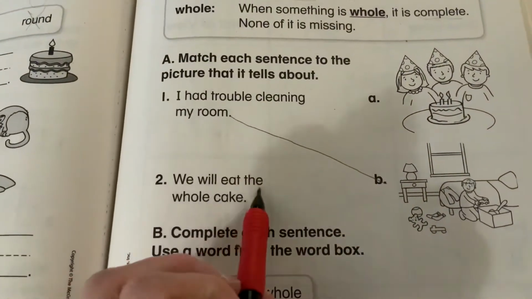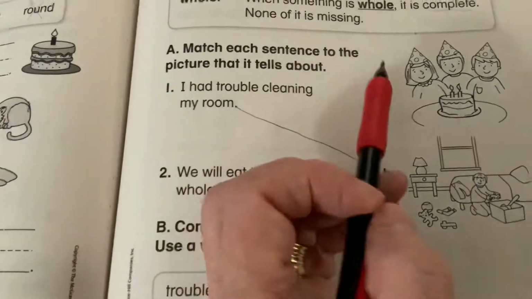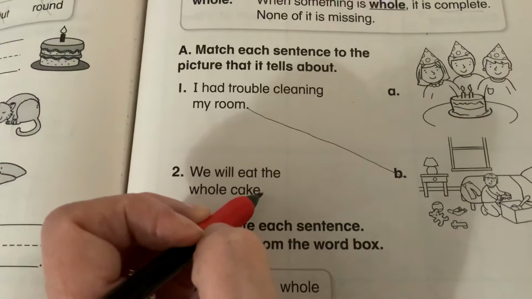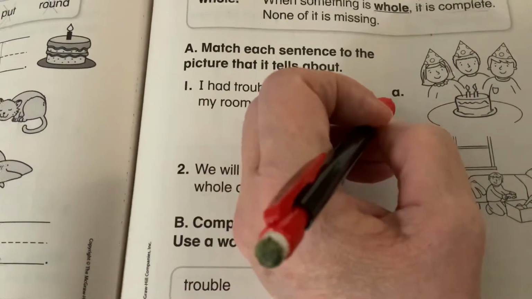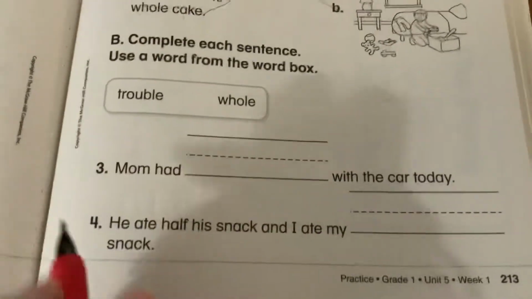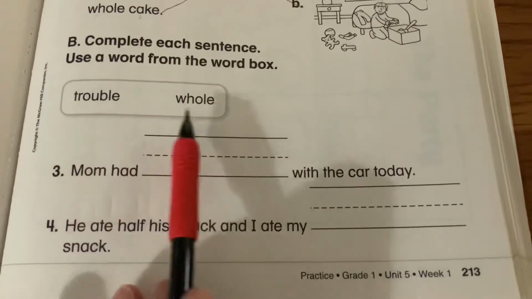We will eat the whole cake. Okay, where are they eating a cake? Up here. And are they going to leave any cake for anybody else? Doesn't sound like it, does it? We will eat the whole cake. And we go from the dot there to the dot up here. Okay, it says complete each sentence using a word from the word box, trouble and whole.